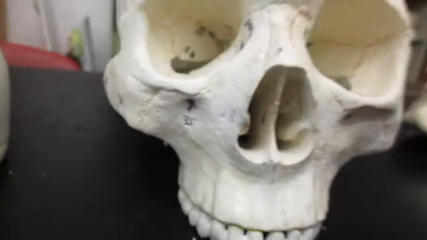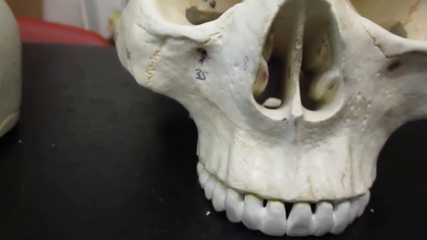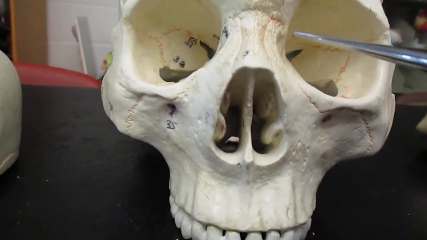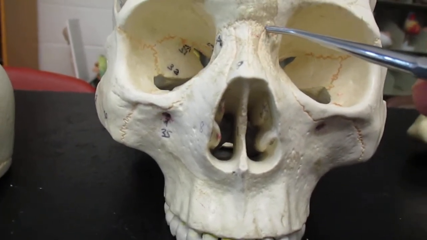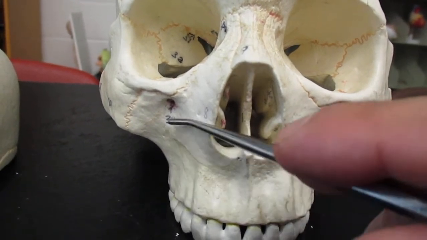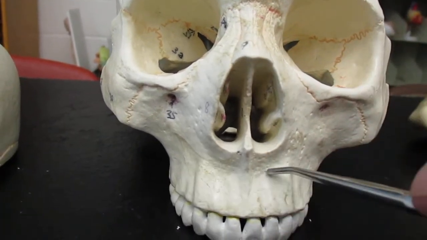And we have the maxilla bone. So the maxilla bone is a pretty big bone. Well, we can see it right here. So the maxilla bone is going to go from here all the way, and you see it. So this is the maxilla bone.